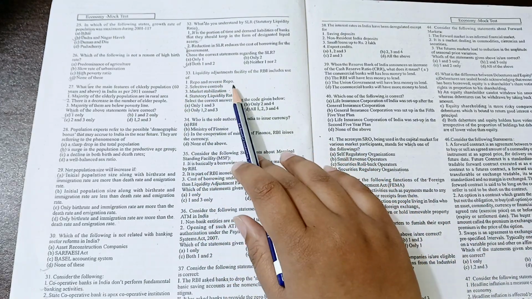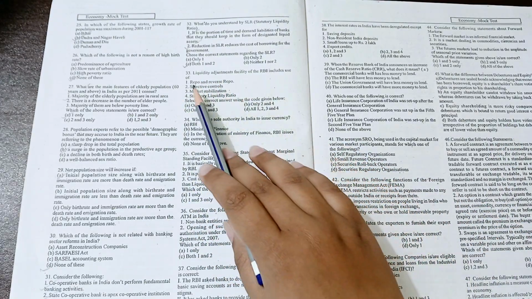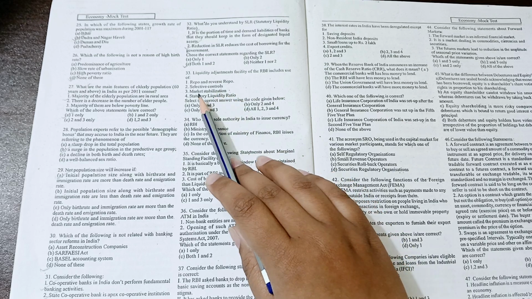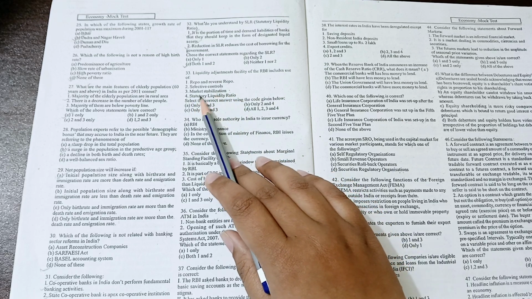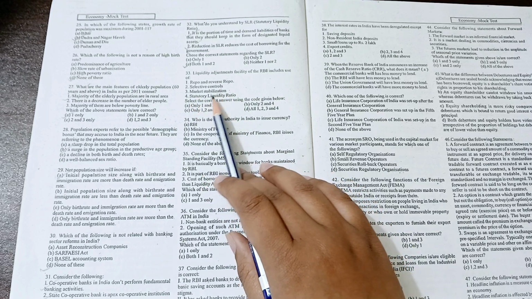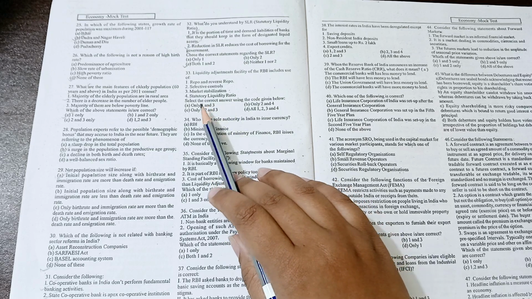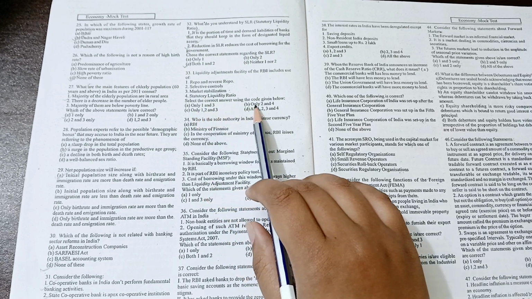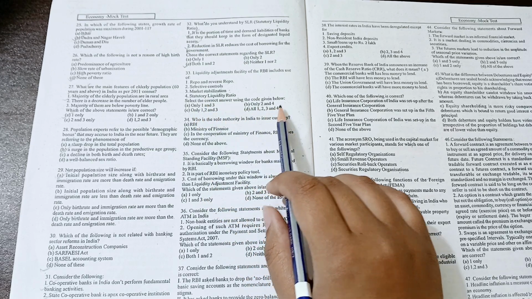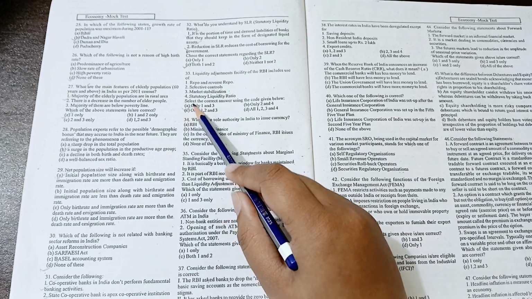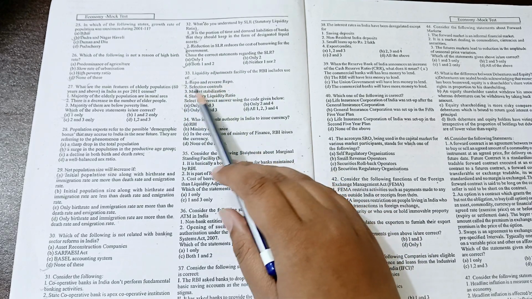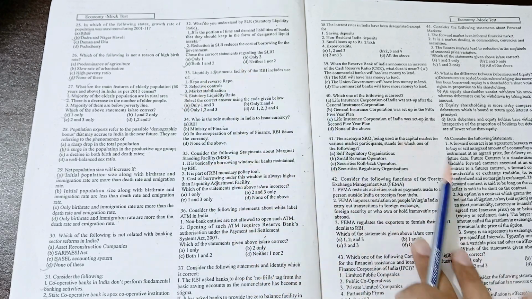Liquidity adjustment facility of the RBI includes use of repo and reverse repo, selective controls, market stabilization, statutory liquidity ratio. Select the correct answer using the code given below. इसका आंसर है ऑप्शन ए, ओनली 1 and 3, repo and reverse repo and market stabilization.